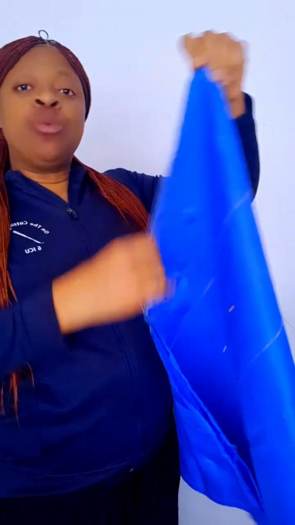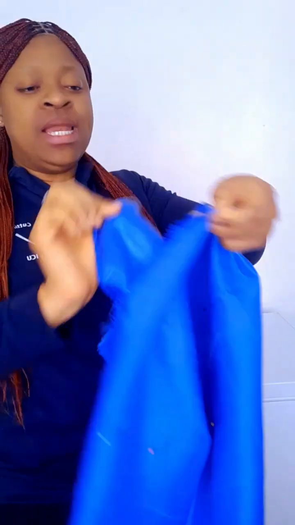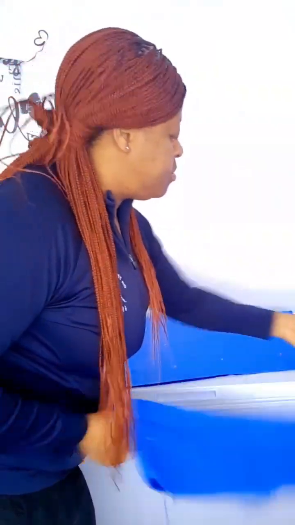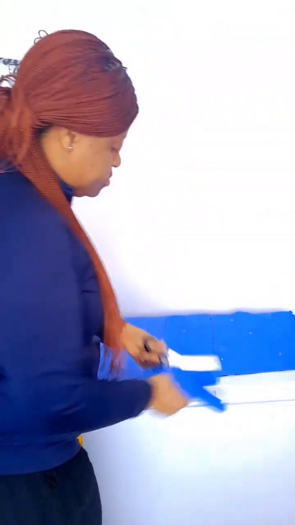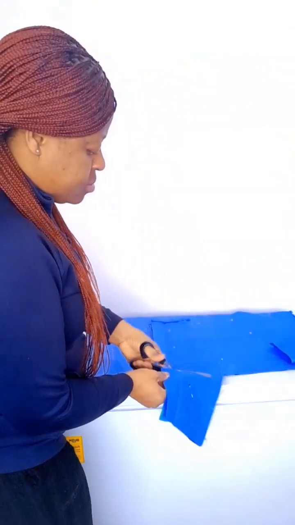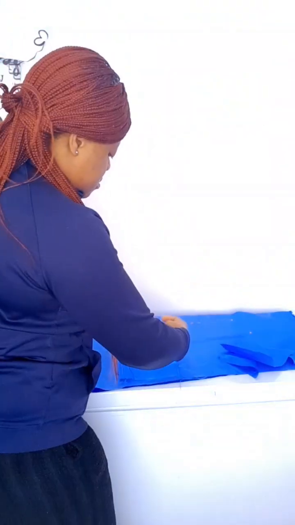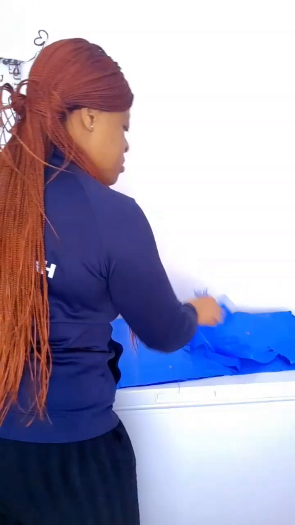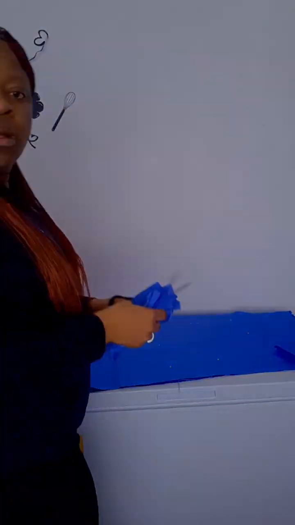Remember, I folded the 1 yard into 2, so I've got the 1 yard like that. I folded it into 2 to make it easy to cut, and that's how a professional cuts fabrics easily. So now I'm going to be cutting my squares. I'll be right back when I'm done with cutting my fabrics. Cutting all my squares, and I think this is the last one.